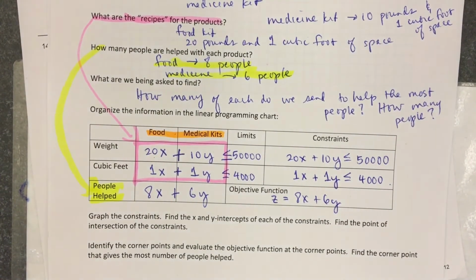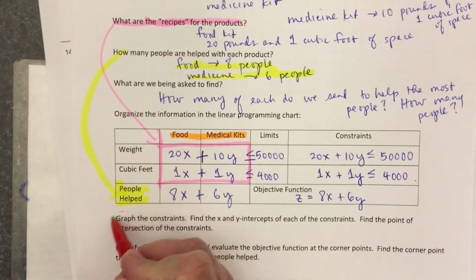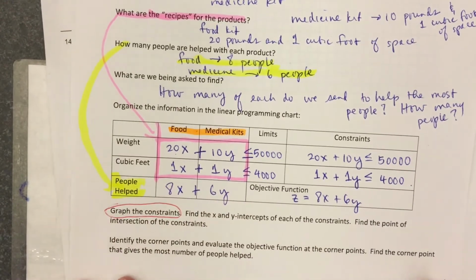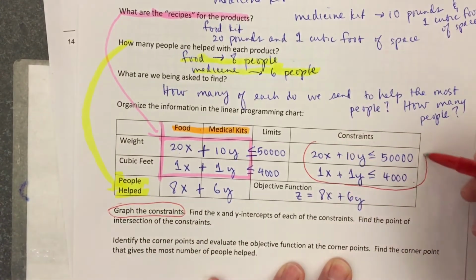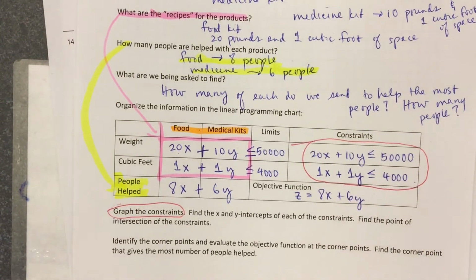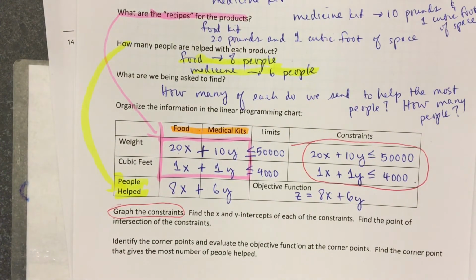From here, I need to graph the constraints. I need to find the x and y intercepts. I need to find the intersection point, find the feasible region, find the corner points, plug them into the objective function, and find which one gives me the most number of people helped.